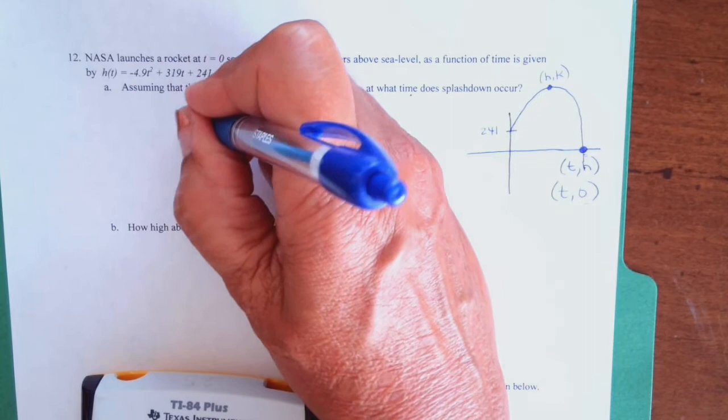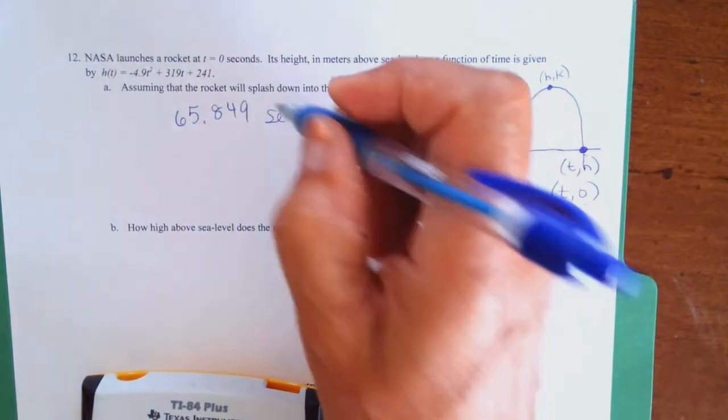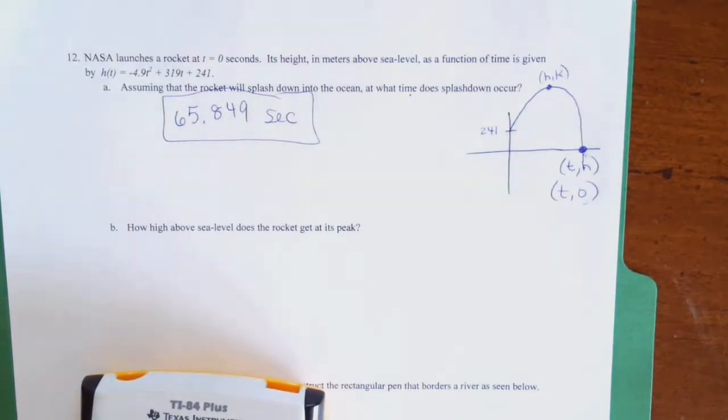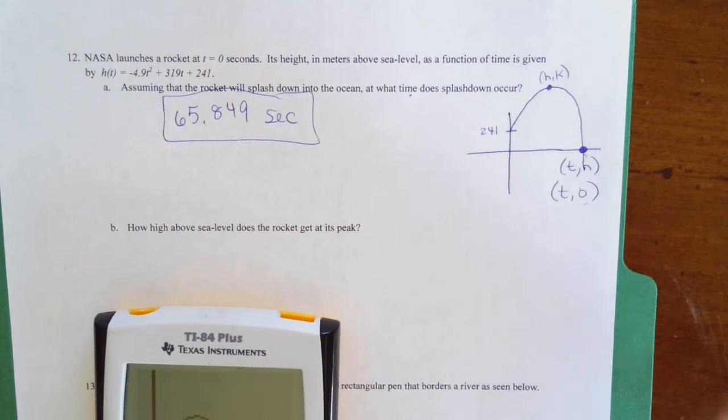So it takes 65.849 seconds for splashdown. Now again, if you don't want to graph it, you can do the quadratic formula. That would work just as well.